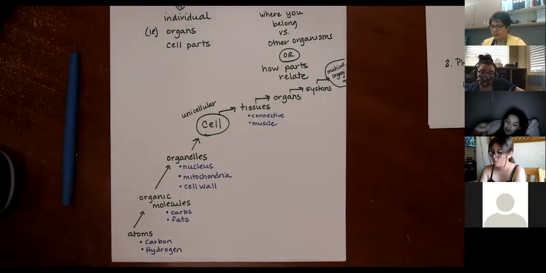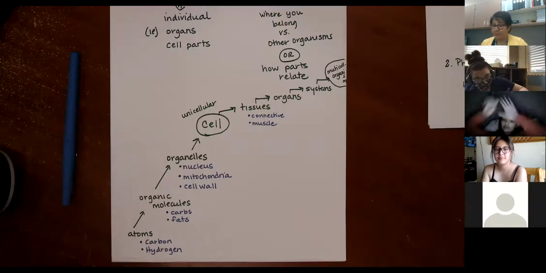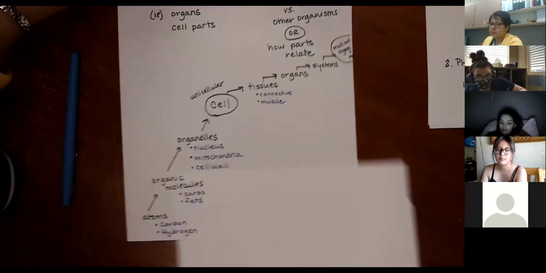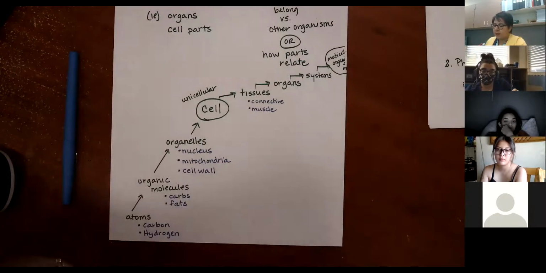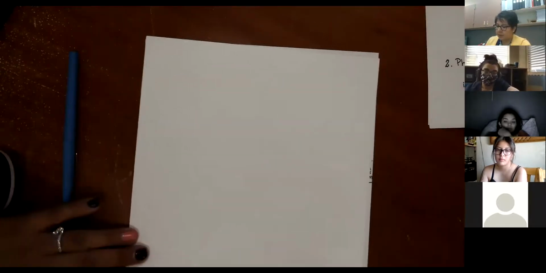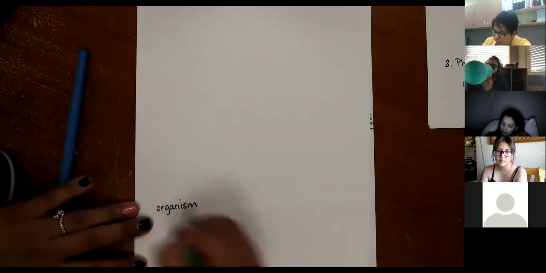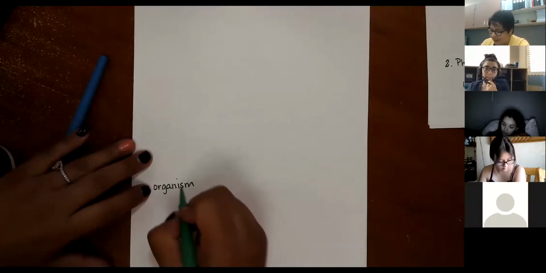So far, so good? Give me a thumbs up because I've got one more thing to tell you about hierarchy. Here's the last thing. We can also have a hierarchy with organisms themselves. For example, you can have a living thing, whether it's one cell big or many cells big.